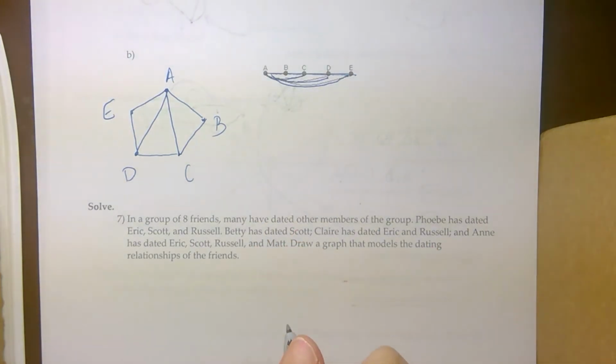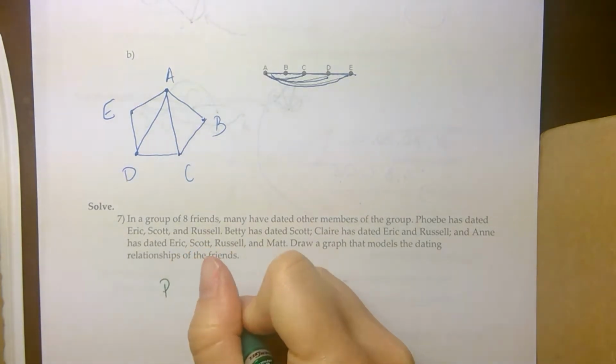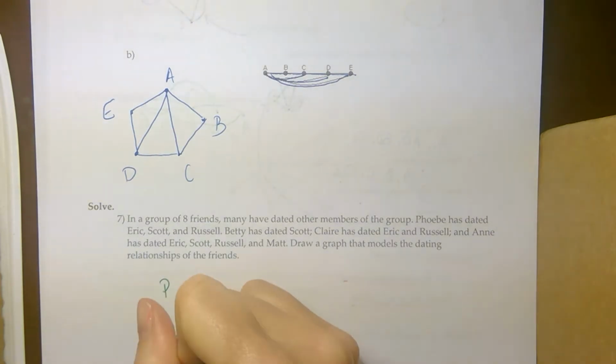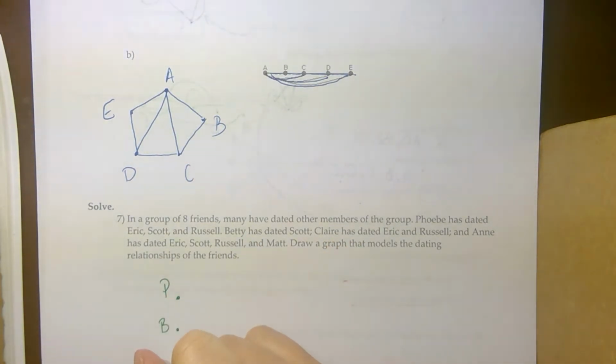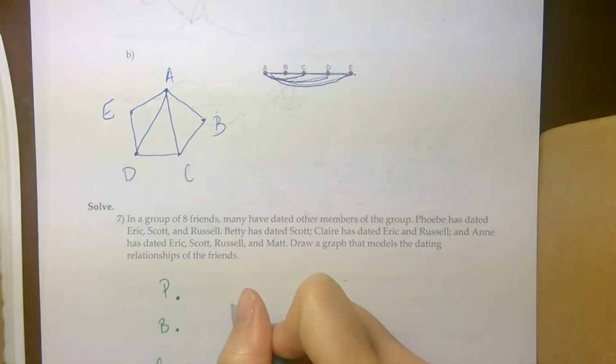So let's see. For our girls, we've got Phoebe, we've got Betty, we've got Claire, and we have Anne. So those are the 4 female names. And then we have some boy names.